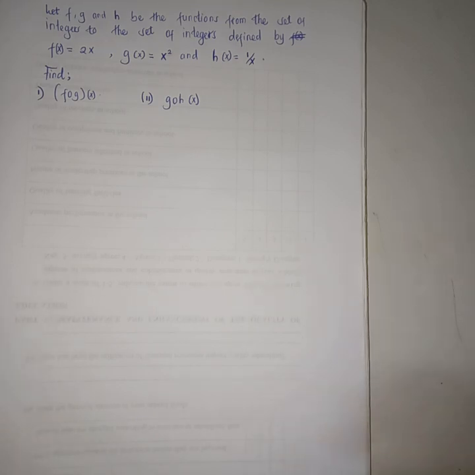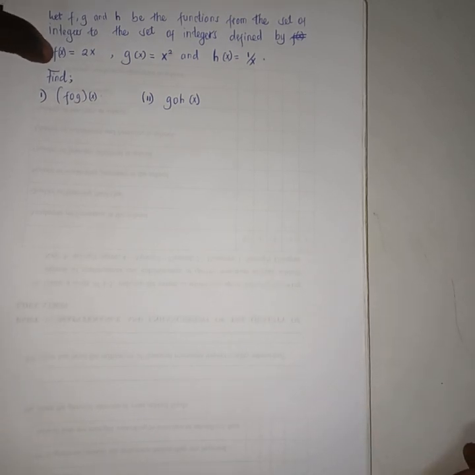And these functions are defined by f of x is 2x. So wherever a value is passed into this function f, it is going to multiply it by 2. We can see that the variable that goes into this function is x and the output is 2x, meaning that the function only multiplies what it receives as input by 2.